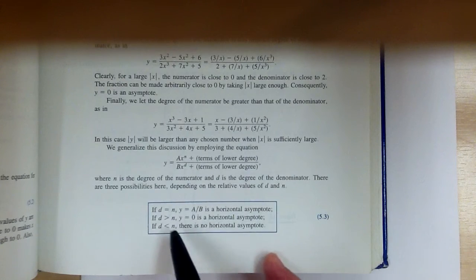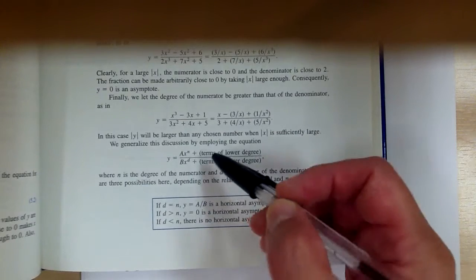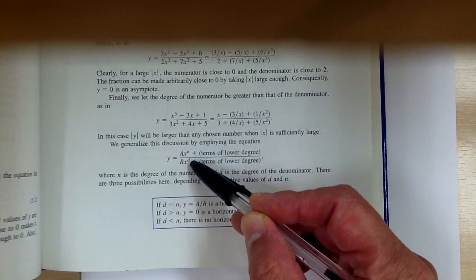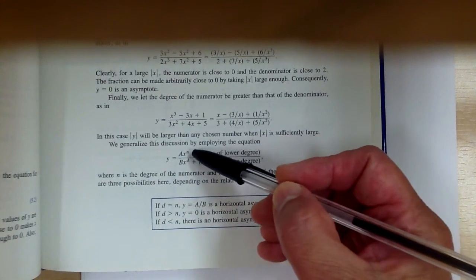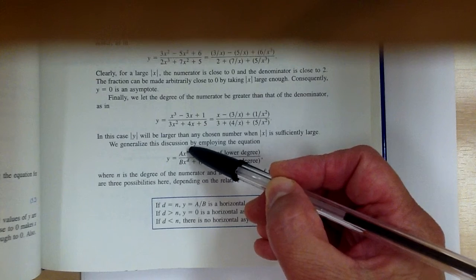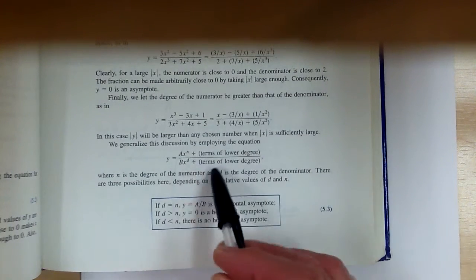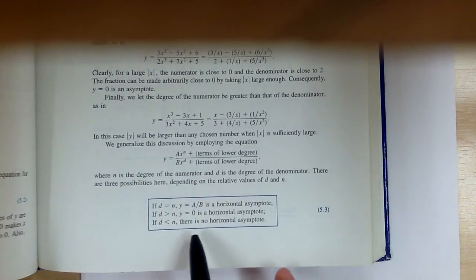So basically what you do is you compare the degrees, or the exponents. n stands for the degree of the numerator, d stands for the degree of the denominator. So if n is greater than d, meaning the top is higher degree, that means there is no horizontal asymptote.